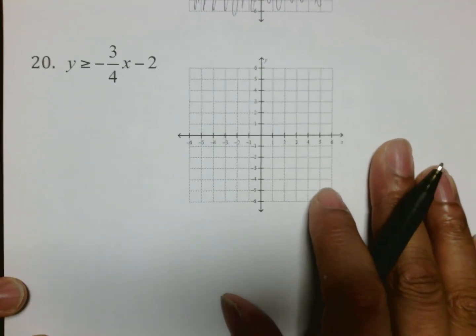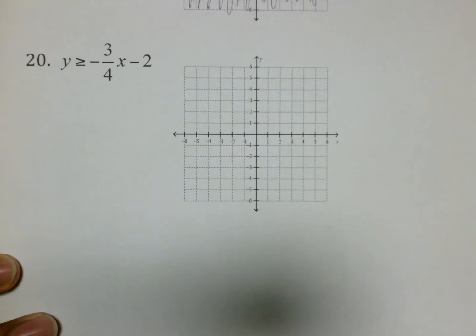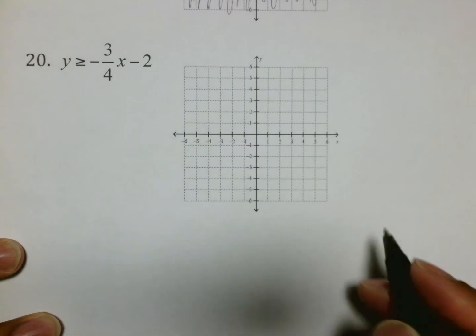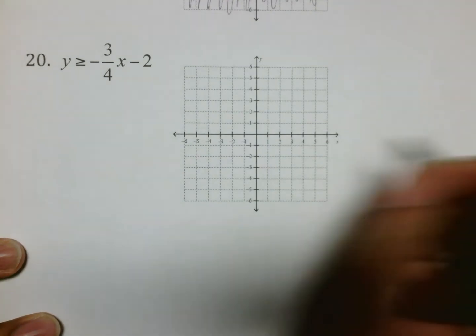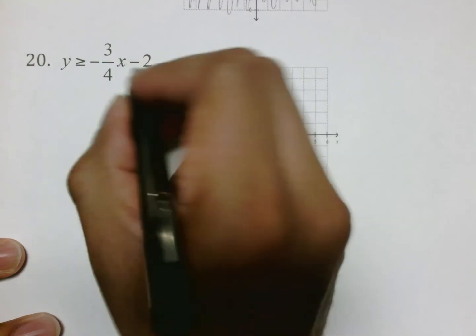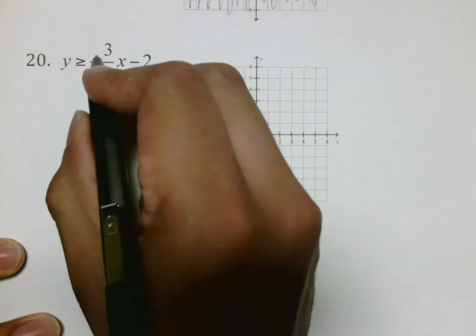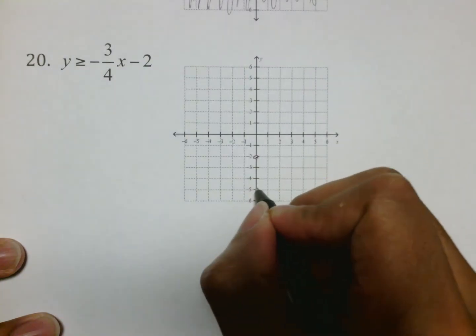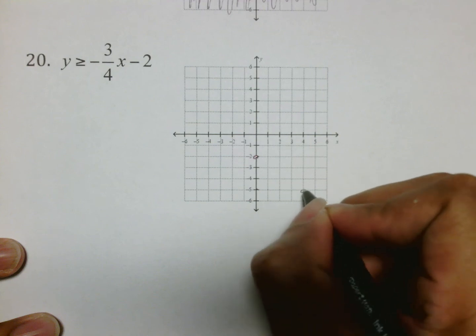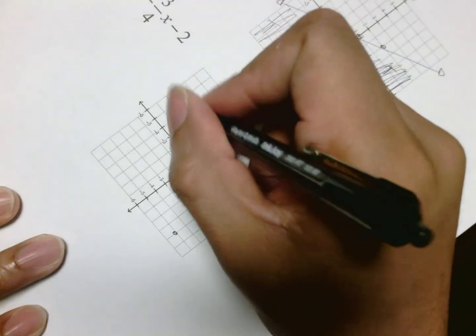Number 20. Y is greater than or equal to negative 3/4 x minus 2. In this situation, again, based off of this graph, I know this is telling me to go down 2. I know this is telling me to go down 3 and right 4. Remember, you always go right. So therefore, that's what you'll do there.